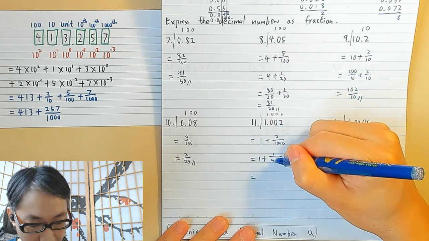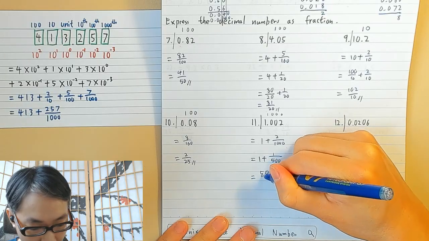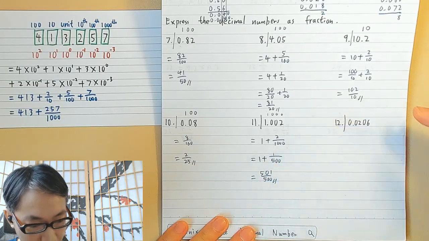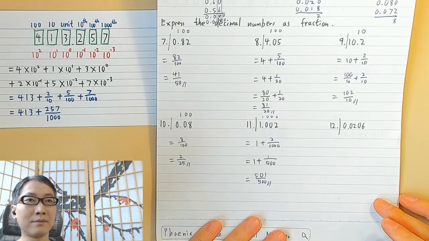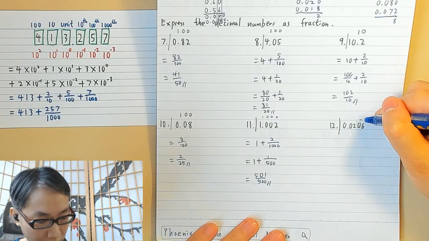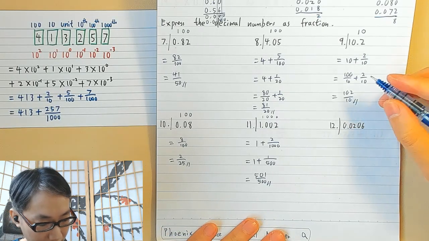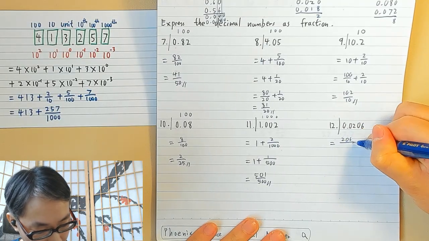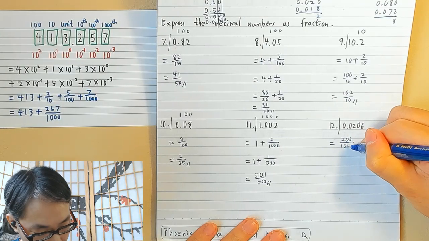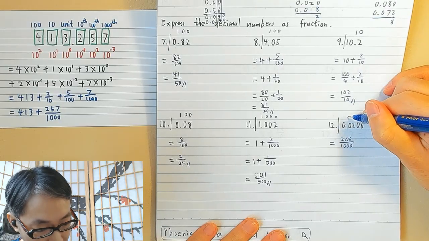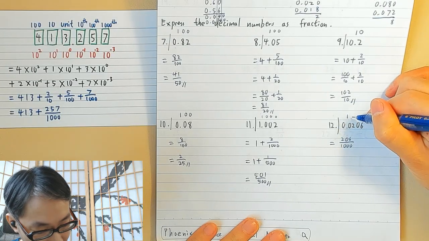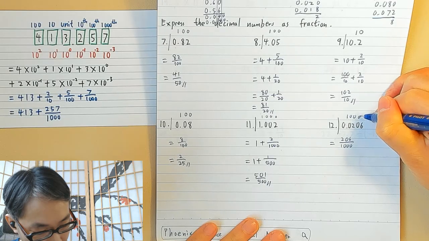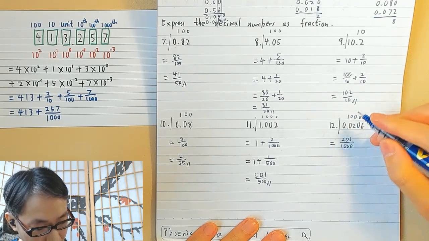This is 500 over 500. So 501 over 500. Number 12, 0.0206. This is 206 over 10000. Again, for the denominator, the 1 lines up with the decimal dot, and 0 for all the rest of the digits.